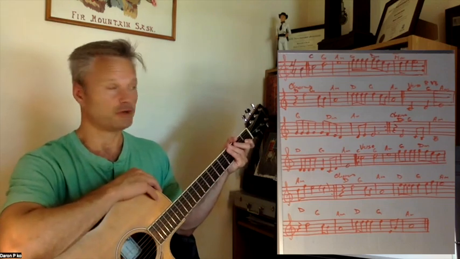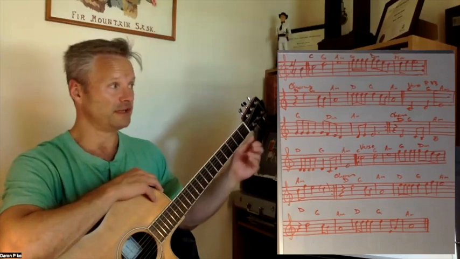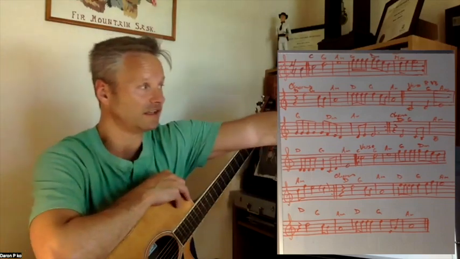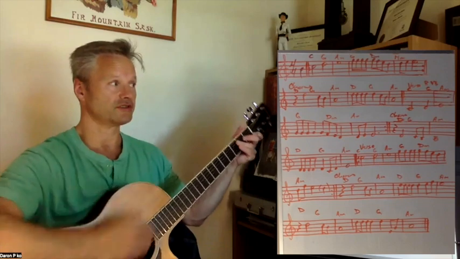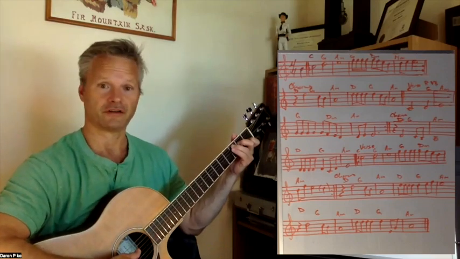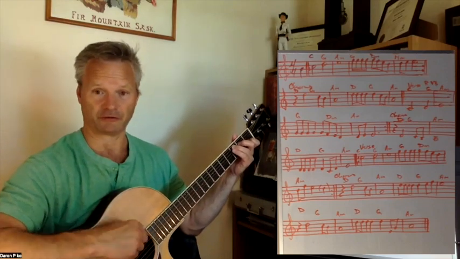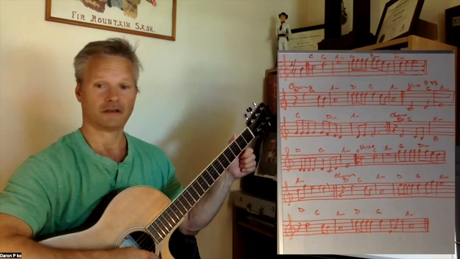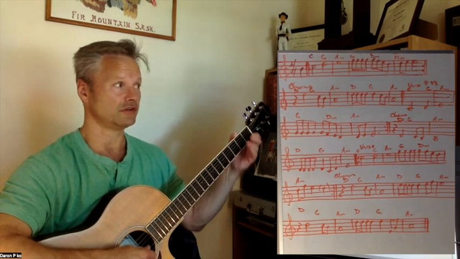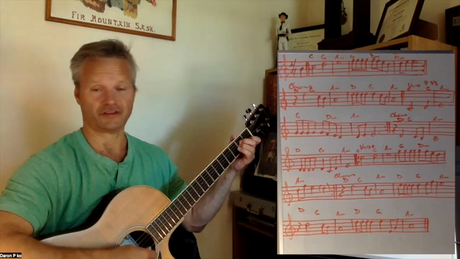The old version of the book didn't put this in the lower octave, but now they show the same melody sung an octave lower. So we have C on a C chord on that ledger line. That's why we need to be able to read on the 5th string. D on the G chord, and E on the A chord again.